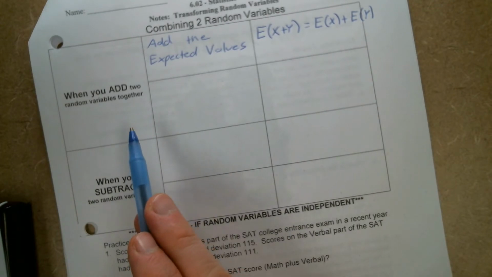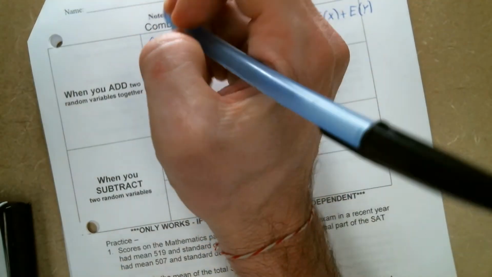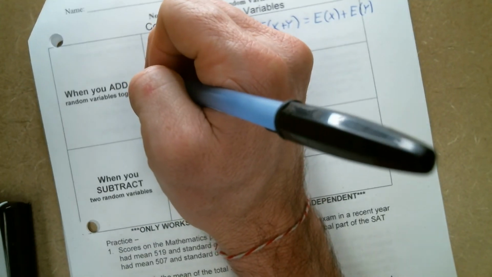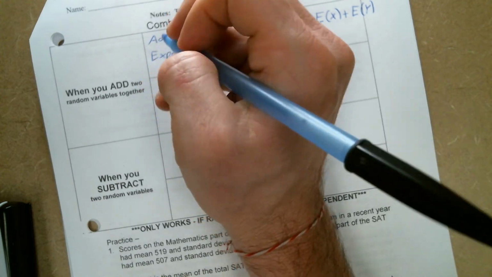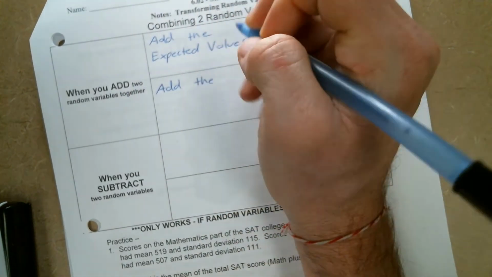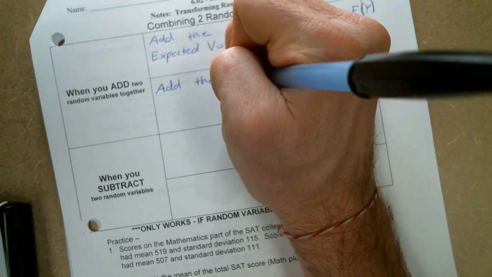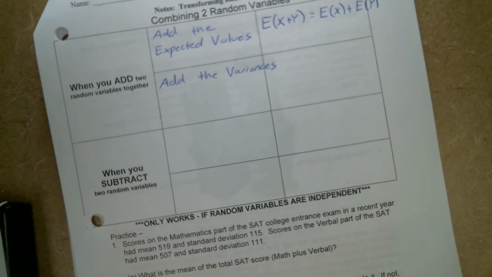What do you do with the standard deviation? Well, it turns out that you can't just add the standard deviations, and it's not that they stay the same like they did for constants. You have to add the variances. Now, most of the time, we don't actually work with variances.